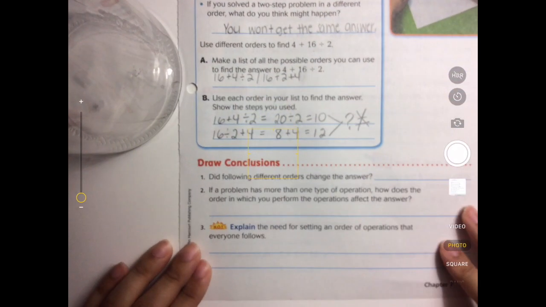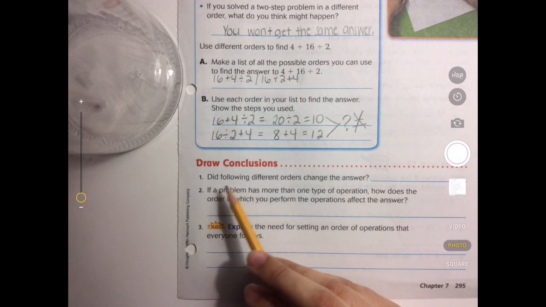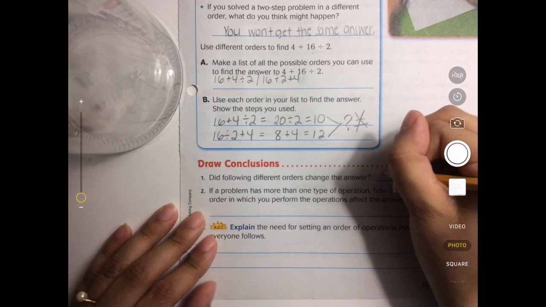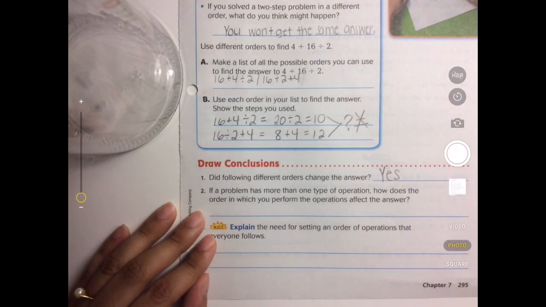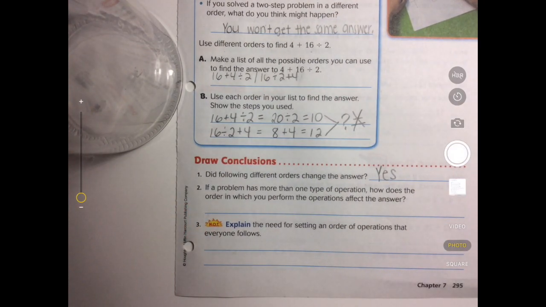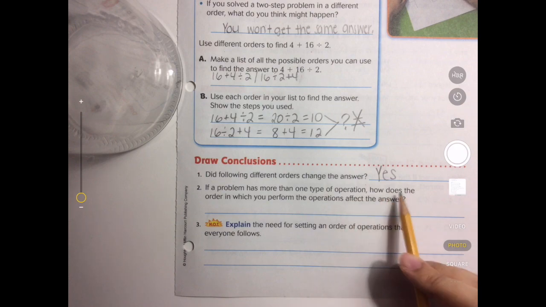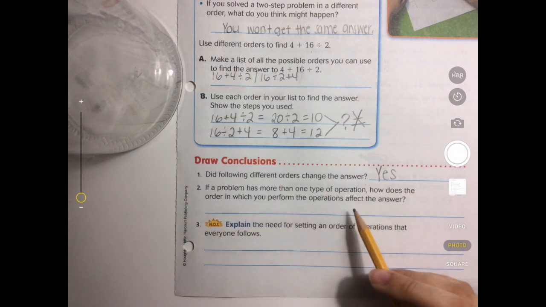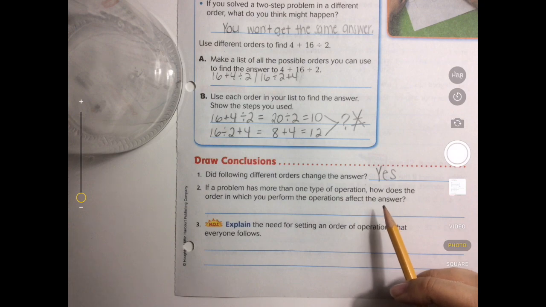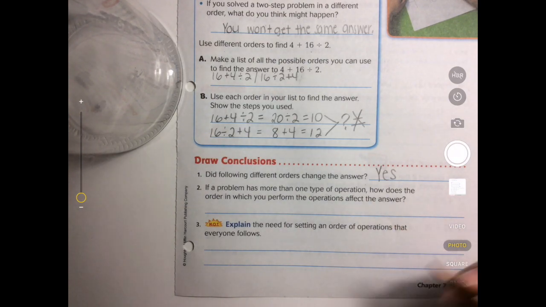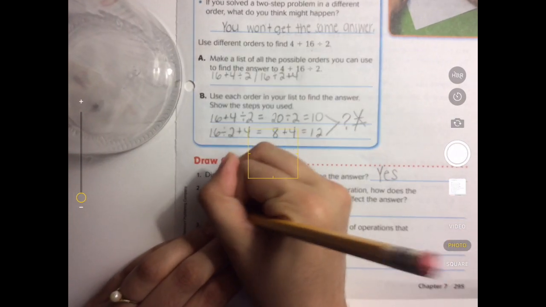So let's look down here to draw conclusions. Did following different orders change the answer? Yes, it 100% did change the answer when we changed the order of the numbers when we're using different orders of operation. If a problem has more than one type of operation, how does the order in which you perform the operations affect the answer? So basically, it's what we've been saying. If you use a different order, you will not get the same answer.